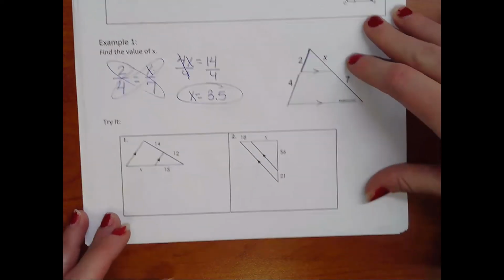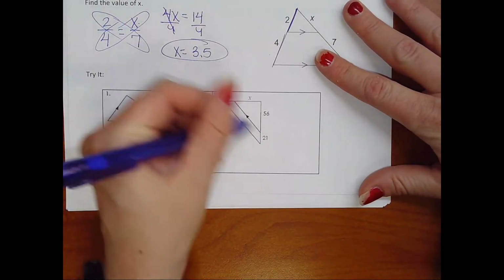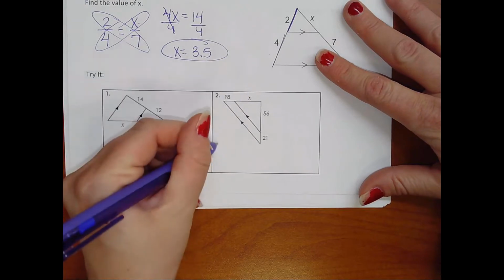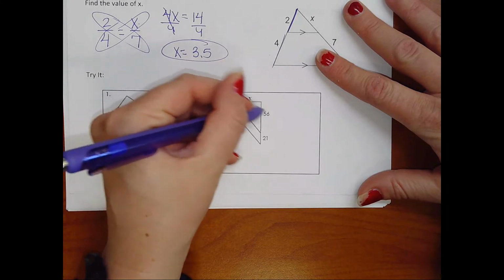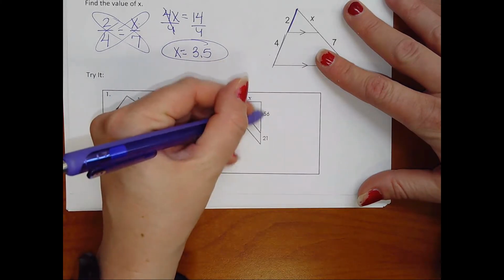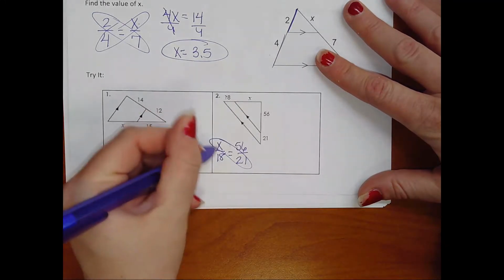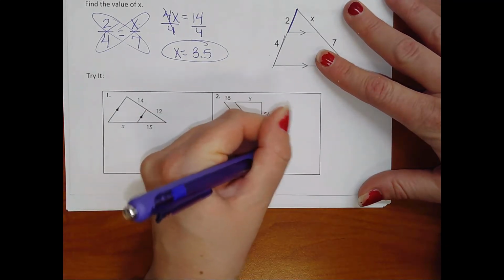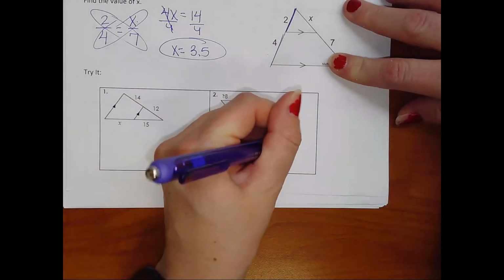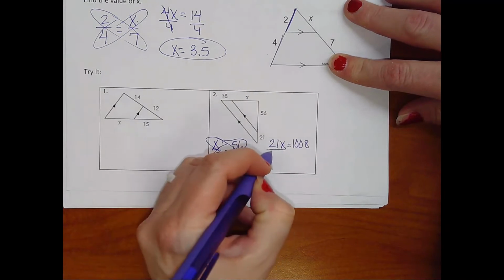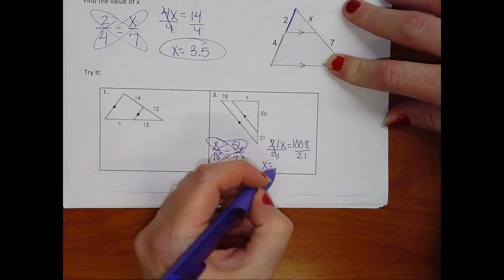Let me show you another one. Let's make it a little more difficult, with some bigger numbers. To solve for X, here are your parallel lines. So I do X over 18 equals, and X was up here, so stay on that same side of the triangle, 56 over 21. Cross multiply: 21 times X is 21X equals 56 times 18. I don't expect you to do that in your head. You get 1008. Then you divide by 21, and 1008 divided by 21 gives you X equals 48.